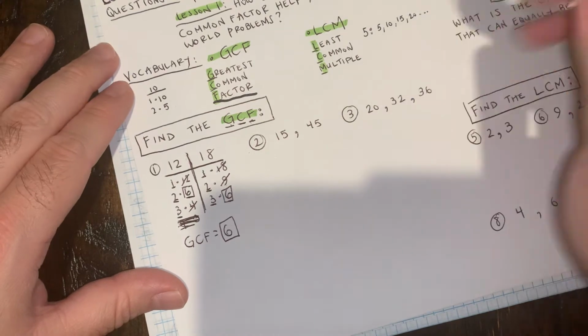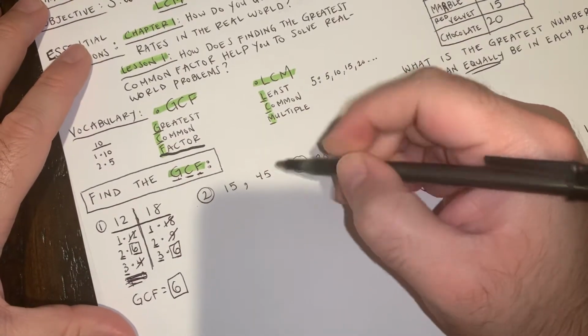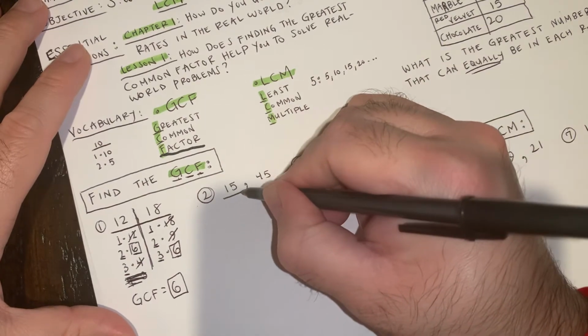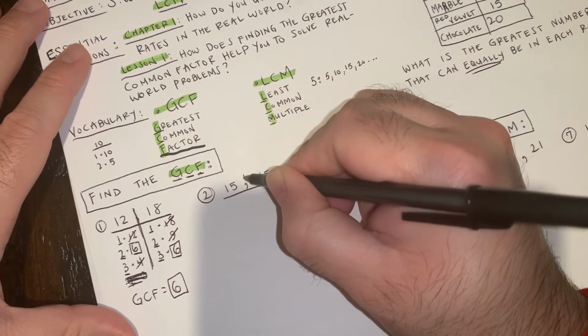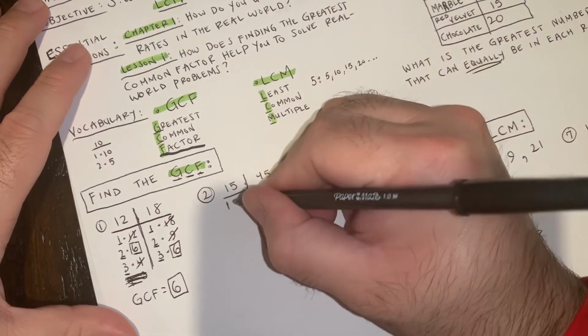Okay, so now let's move on to number 2. We're going to do 15 and 45. So once again, I'm going to do my T-chart, my T-table. So I'm going to split it like that, like a big T. I'm going to always start off with 1.